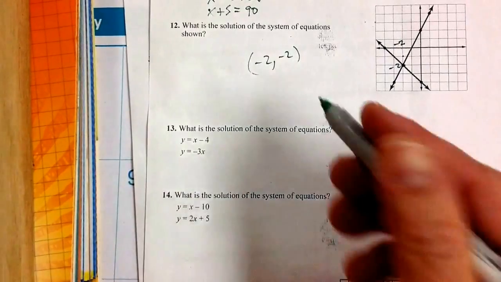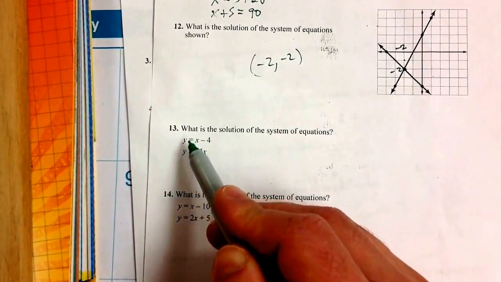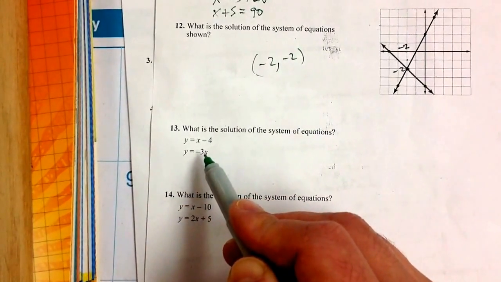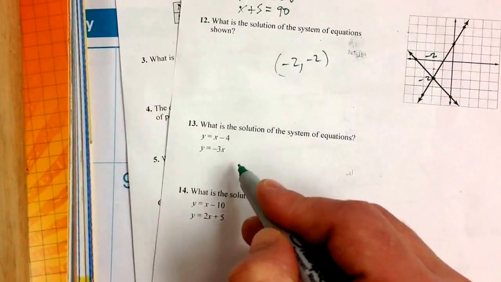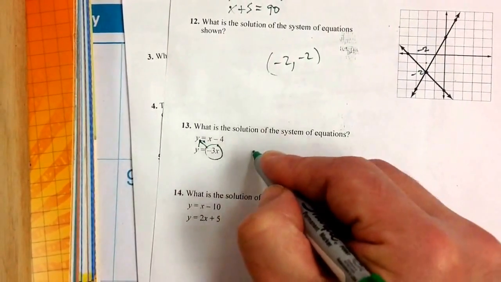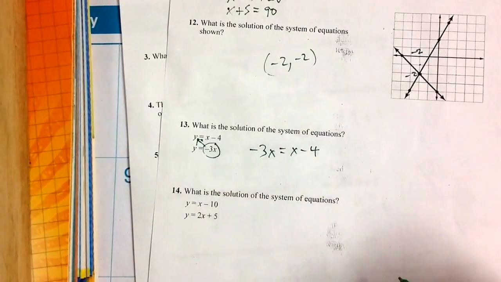All right? Number 13. We're almost done. We have a system of equations. We have to find the solution. And both of these are equal to y, the x minus 4 and the negative 3x, which means we can set them equal to each other. Or I'm going to substitute that negative 3x for that y. So it's going to look like that. Okay?